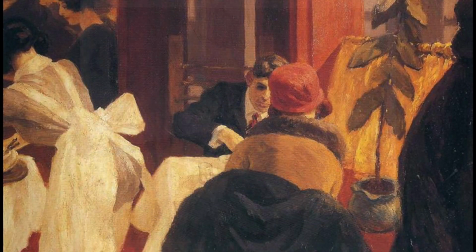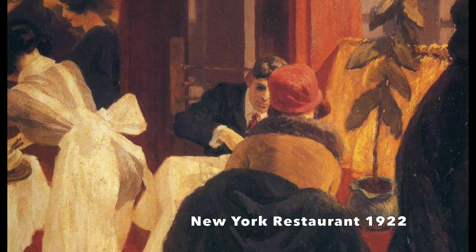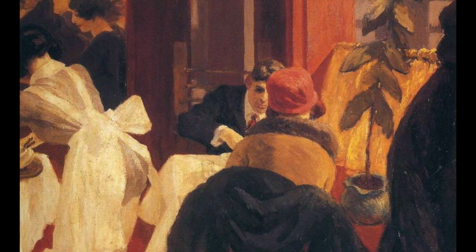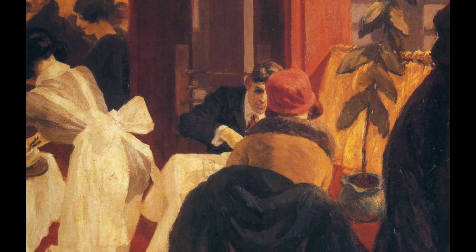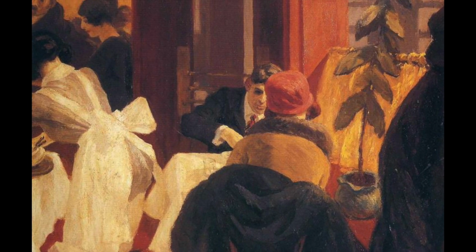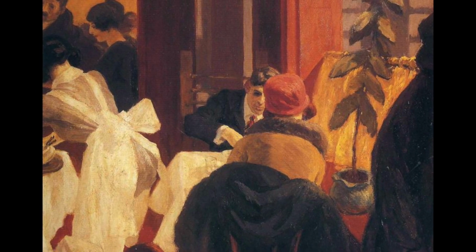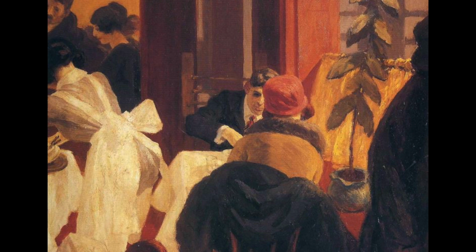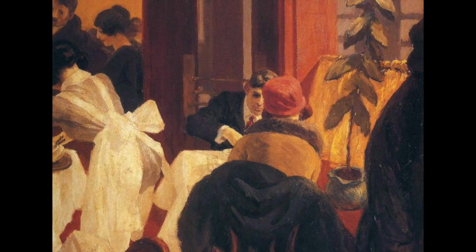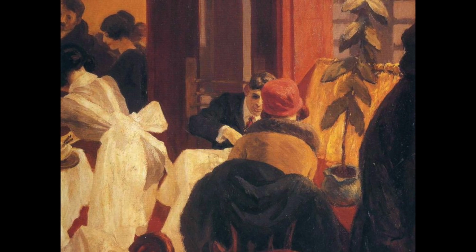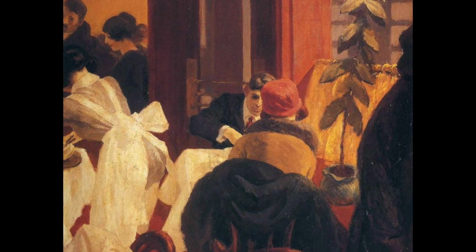Another wonderful painting we have from this period is New York Restaurant from 1922, where again, very much like Girl at a Sewing Machine, it seems as if we're walking through a doorway or glimpsing at something with the people inside not being aware that they're being observed. In fact, we even have this woman's back as the center of the composition, with the person that she's eating with looking over her shoulder.